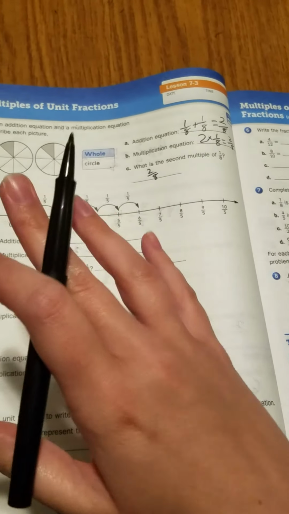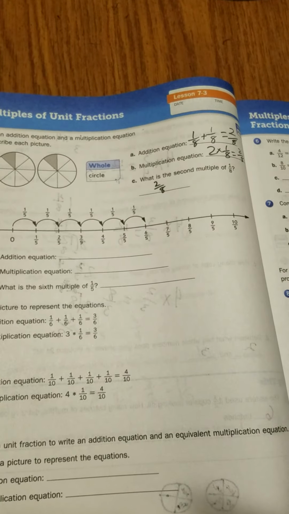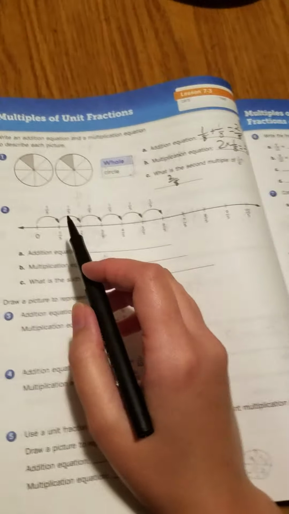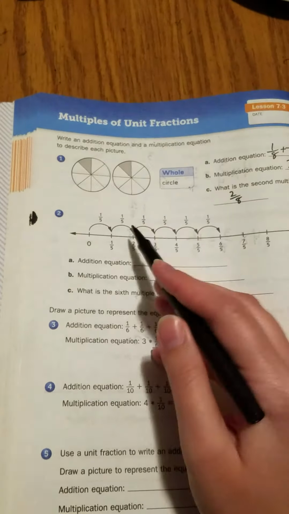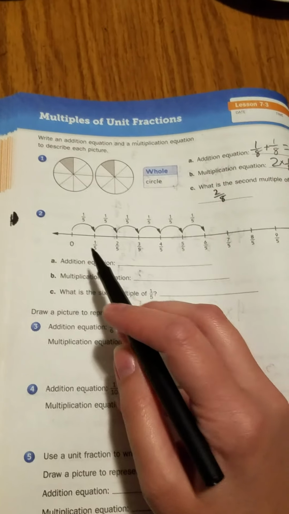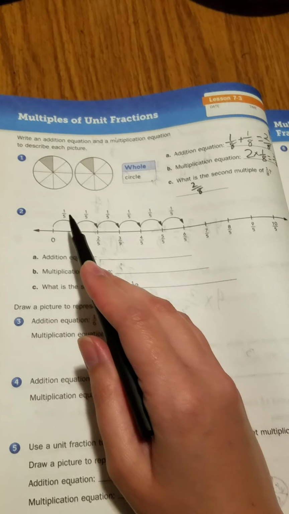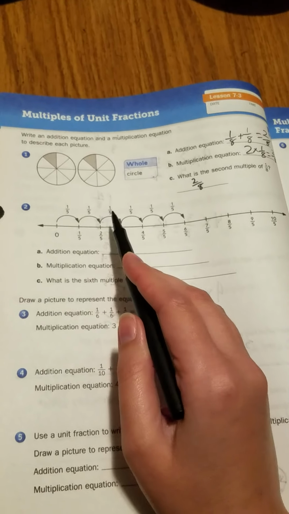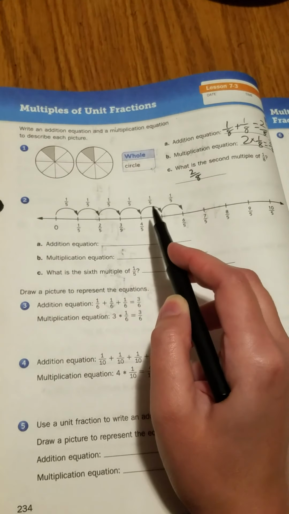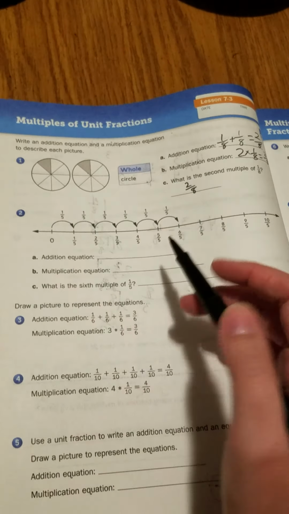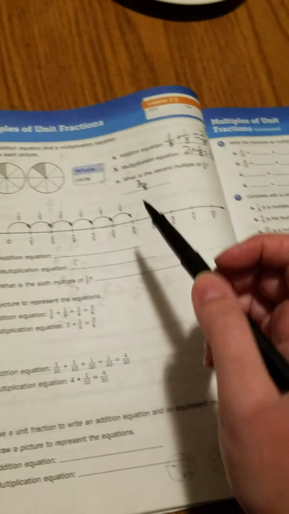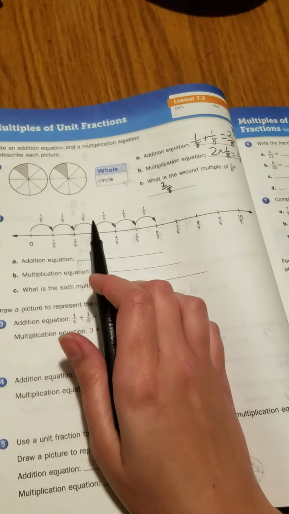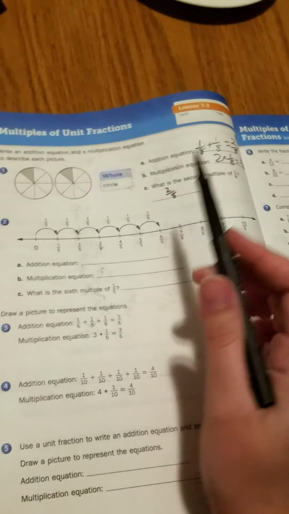Okay? Now we have another picture to represent our second problem. This is still a picture, it's just shown in a line segment, okay? So the unit fraction we are looking at is 1/5. And we're seeing how many times they added it. They added 1, 2, 3, 4, 5, 6. I got that from counting the amount of intervals that they went. 1, 2, 3, 4, 5, 6.